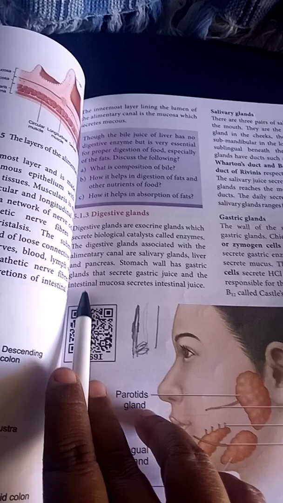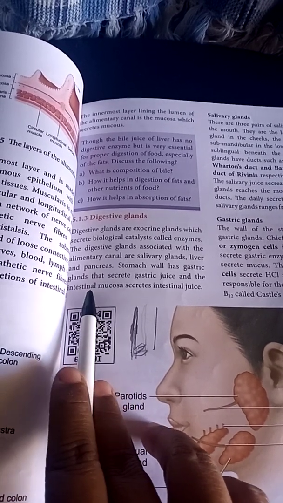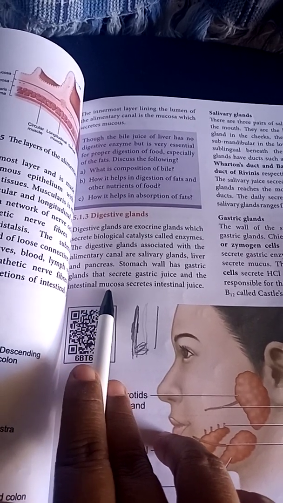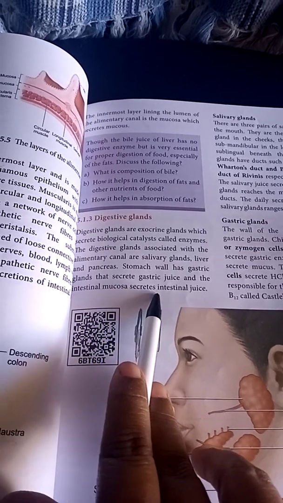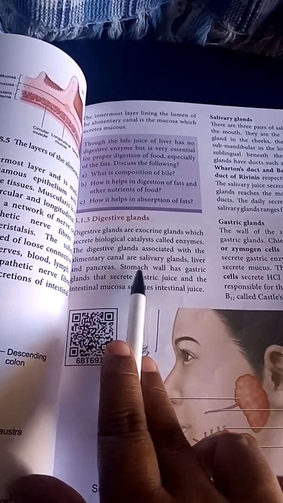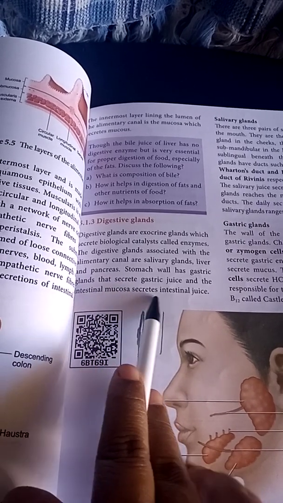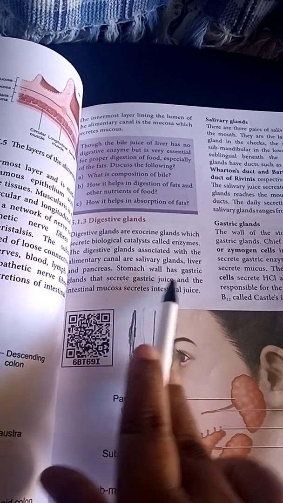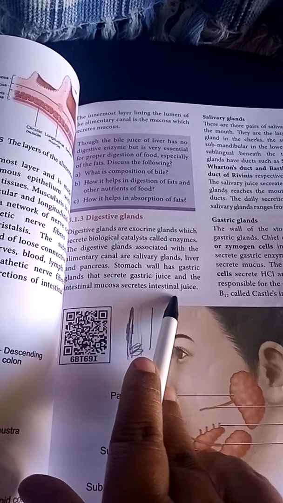And the intestines, the intestinal mucosa, the inner layer. We saw the histology of the gut in the body wall. The innermost layer of the intestine is the mucosa. The mucosa can secrete mucus. Then they can secrete the intestinal juice. Can you understand? So in the stomach, gastric glands are present and secrete the gastric juice. Then the intestinal mucosa secretes the intestinal juice. So gastric juice is secreted in the stomach, intestinal juice is secreted in the intestine. This is also useful in the process of digestion.